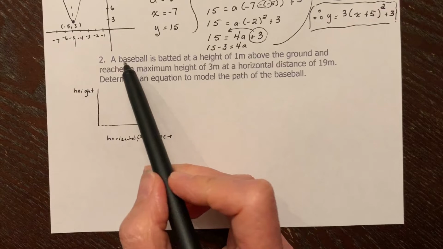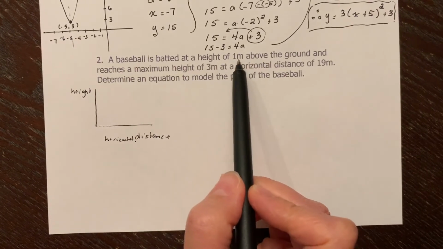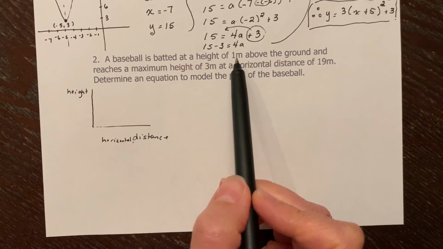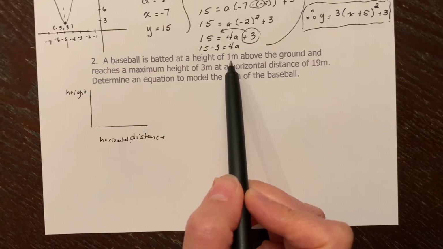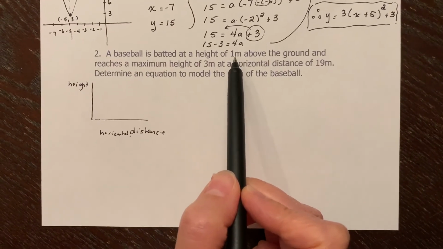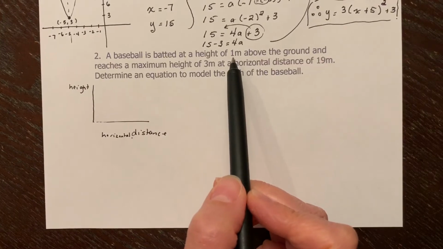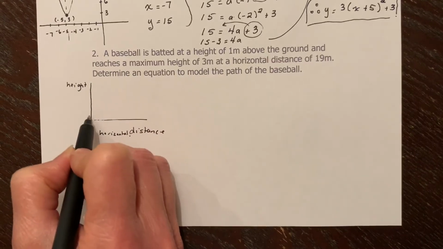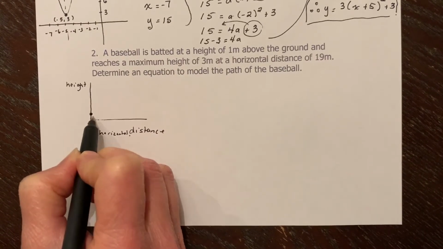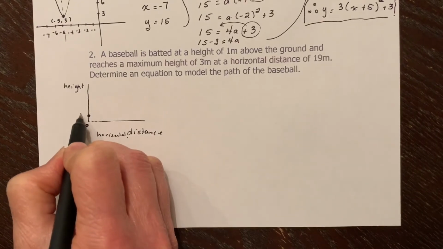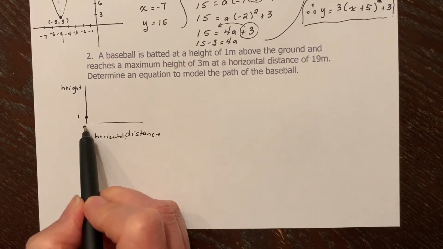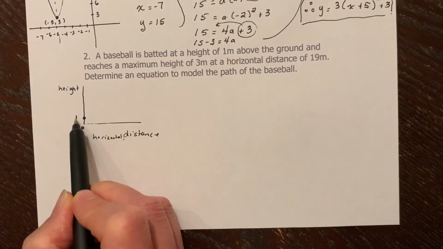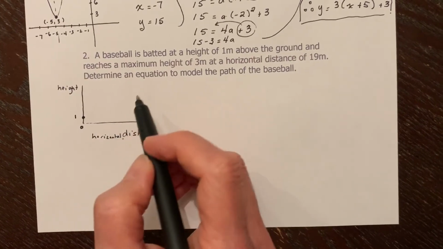Okay, so a baseball is batted at a height of 1 meter above the ground. So what you have to think about is, when the batter hits the ball, what's the horizontal distance the batter is from the ball? At that point the horizontal distance is 0, right? Because the ball is right at the batter. So this is 1 meter. So the horizontal distance the ball is from the batter is 0, and he or she hits the ball at 1 meter above the ground.